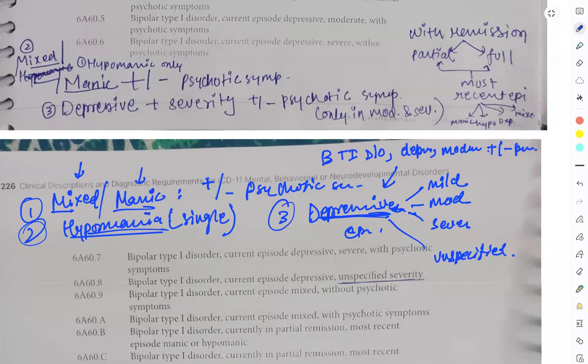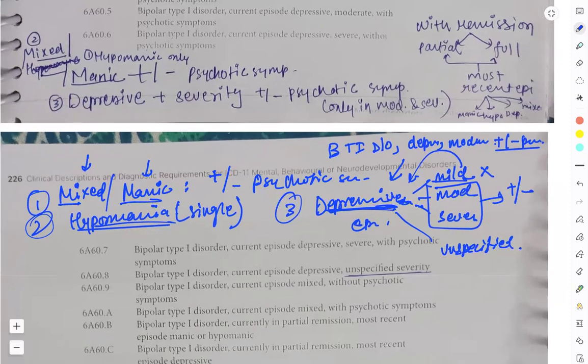So again, with a mild depressive episode, you're not going to put this subspecifier with or without, because we don't say that a patient having a mild depressive episode is going to have hallucinations or delusions. But with moderate and severe, again, the specifiers would be expanded to positive or negative, with or without psychotic symptoms.